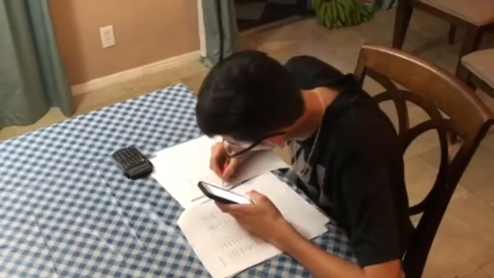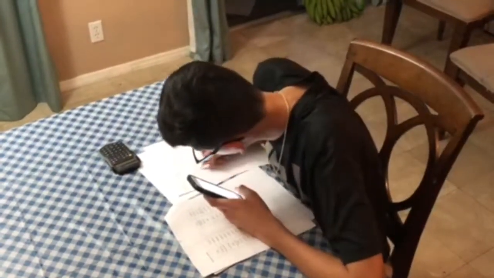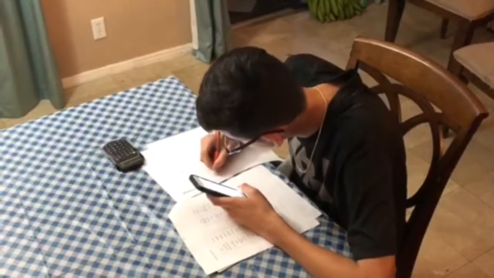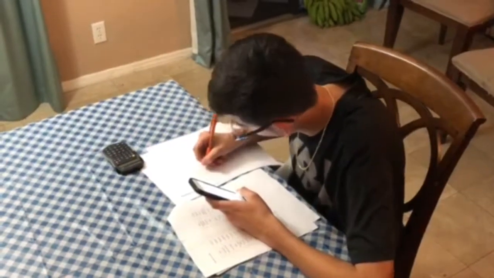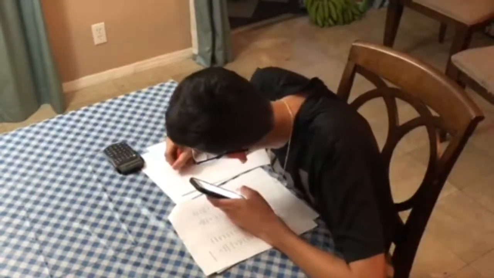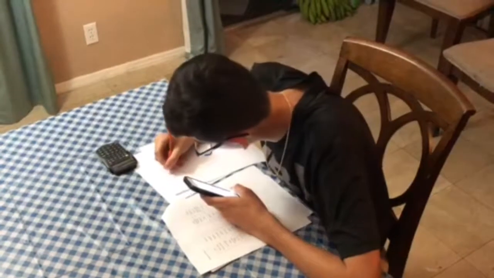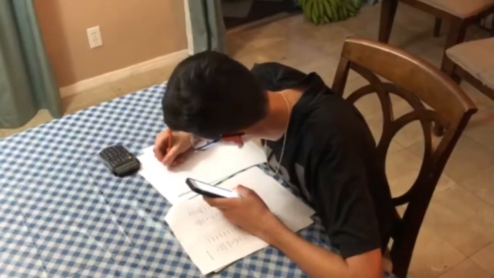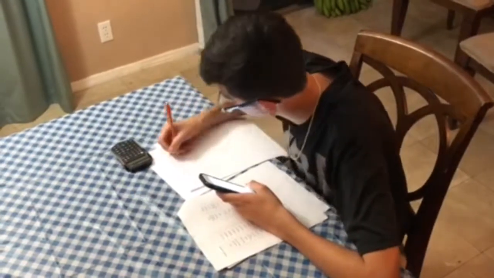Okay? Once you add up all those numbers, that equals 342.29208. So 1 mole of sugar is equal to 342.29208 grams of sugar.